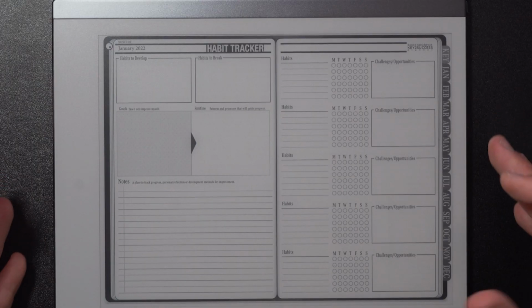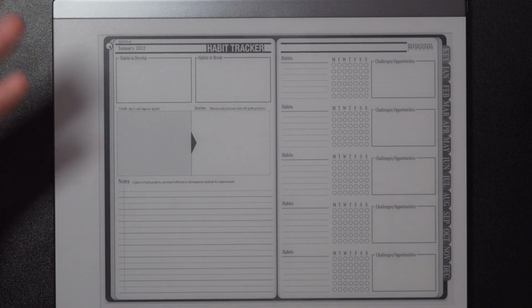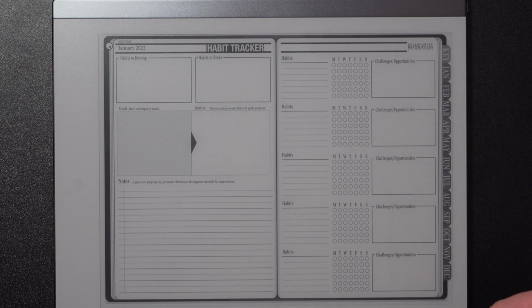Habits are hard to achieve. It's hard to develop good habits and it's hard to overcome bad habits. Well, what I wanted to do and what I've taught all of you is if you want to be effective with habits, you've got to have a routine. But I also understand it's important to know whether you're able to accomplish those habits each and every week.